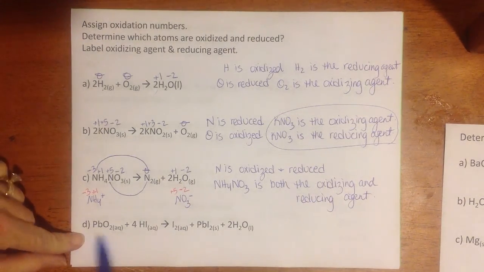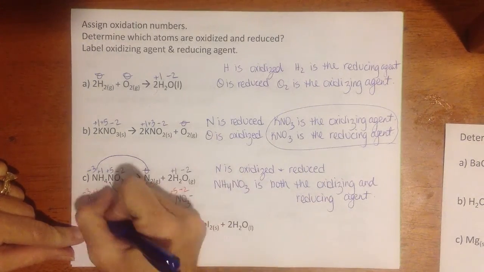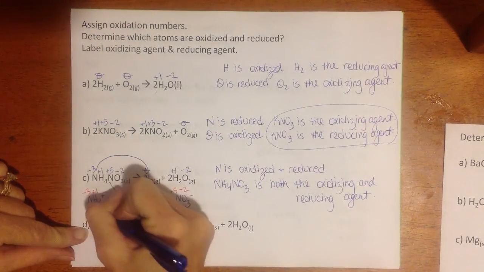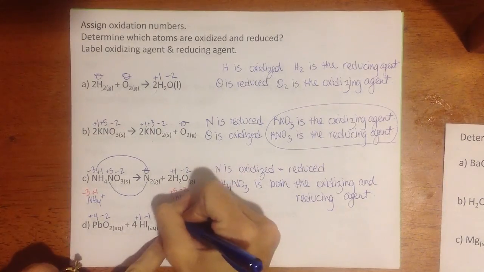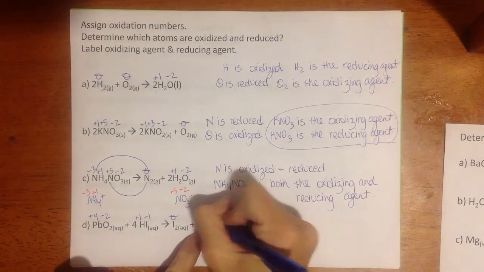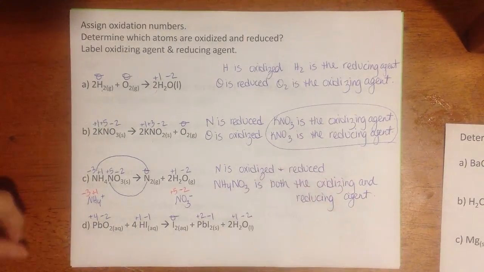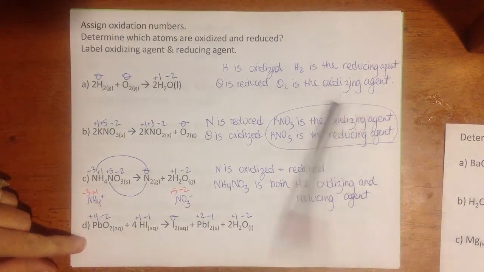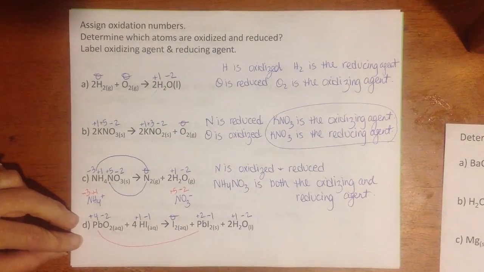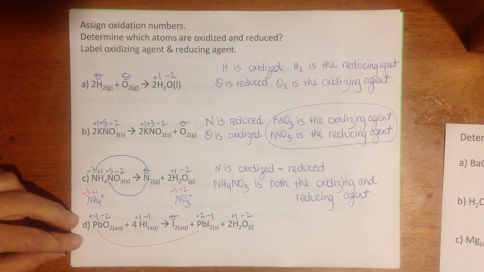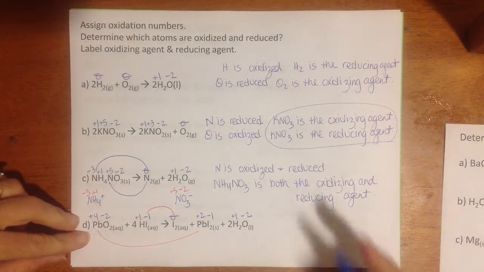Let's try again. This one, I'm going to assign my charges. Look at the order I do them. That'll help you. Lead's a definite +2. Iodine's left over. +1, -2. I'm looking for changes here. Lead changed charges. Oh, and some of the iodine changed charges.